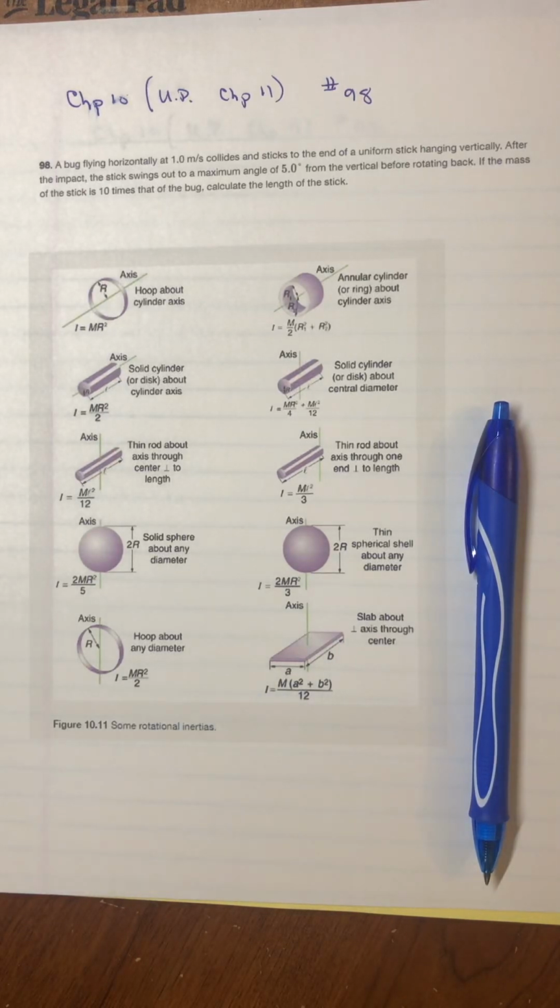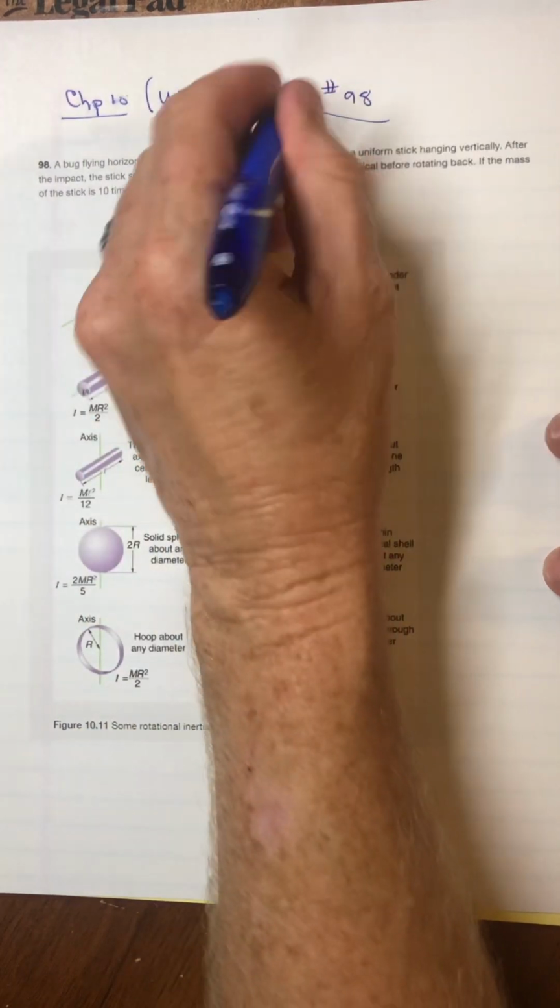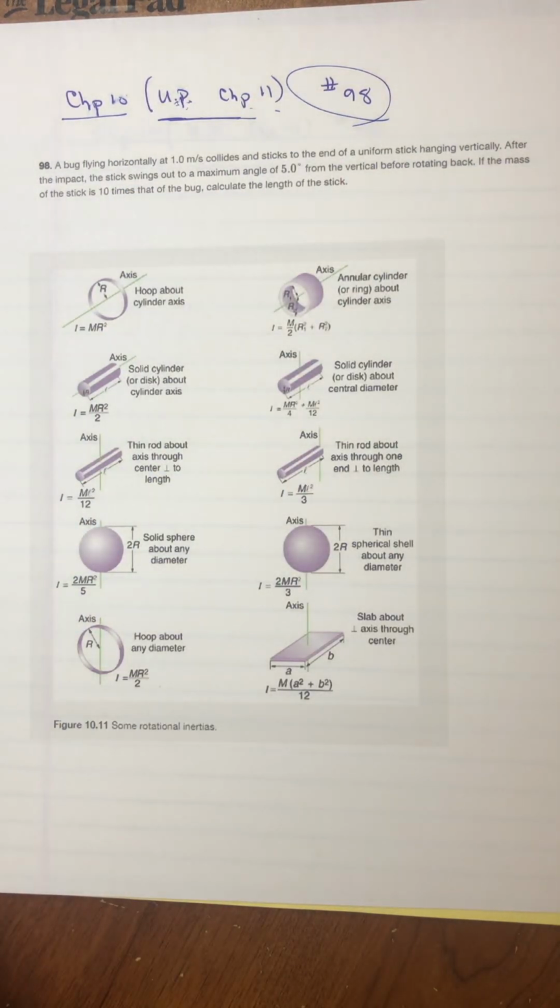Hey students, let me try another video solution here. This is out of chapter 10 of your textbook, and it's again in the harder one, the University Physics, chapter 11, and it's number 98. And number 98 is a big one, a significant one.